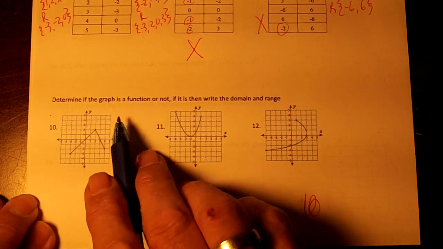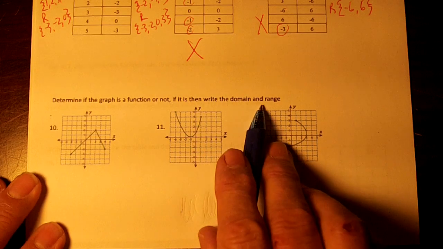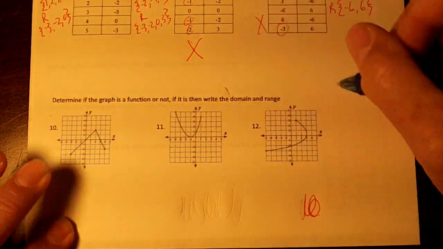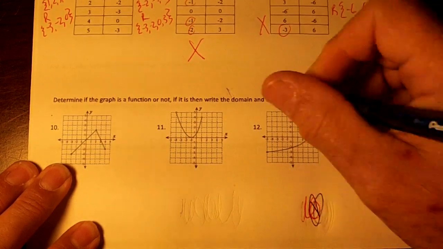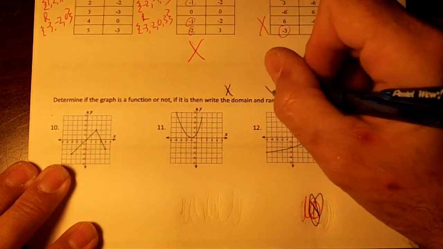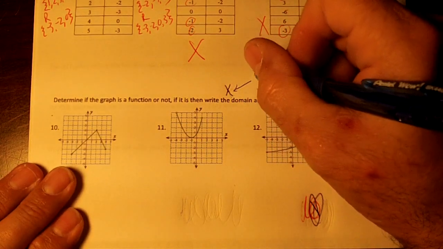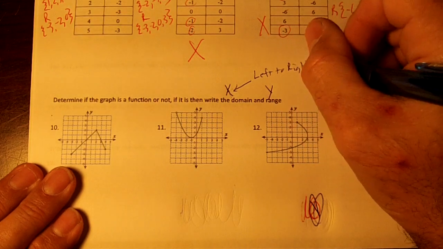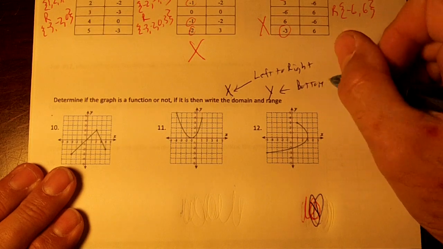Okay. Determine if the graph is a function. If it is, then write the domain and the range. Remember, your domain is your x, and your range is your y. And remember, to write your domain, you're going to go from left to right, and to write your range, you're going to go from the bottom to the top.